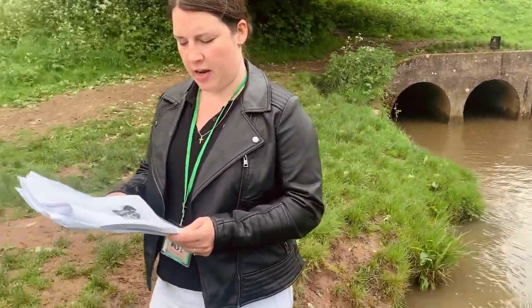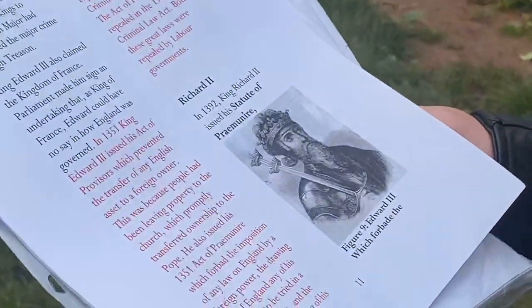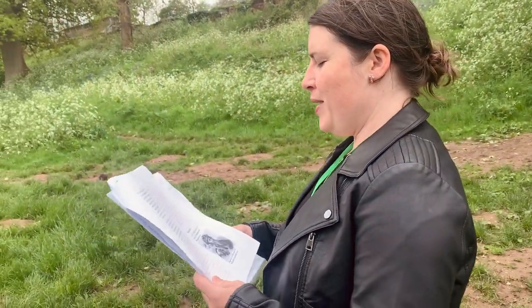So, the drawing out of any England to be subjects to be tried in a foreign court. So, no court should have supremacy over English courts. That makes me think of the ECHR. There you go. I should just read this, really, shouldn't I?